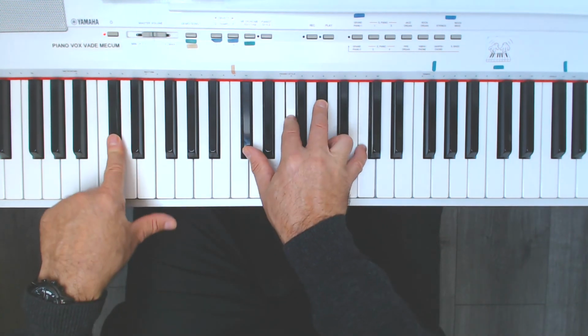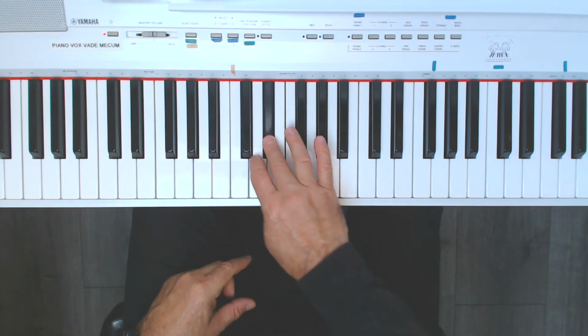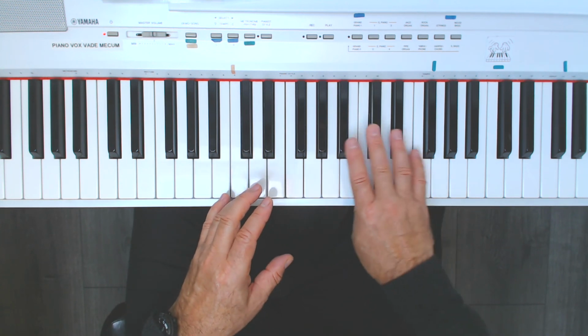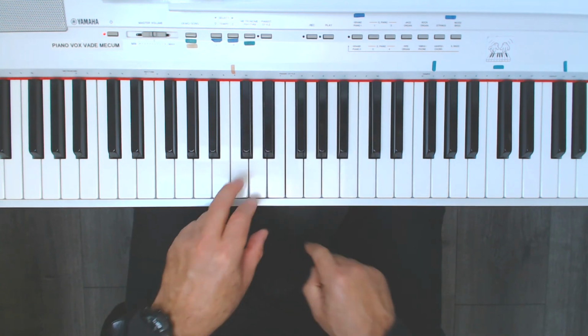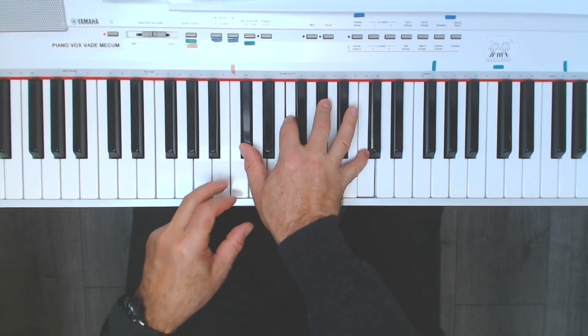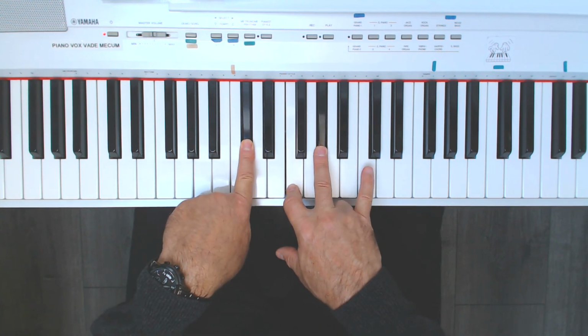D flat major 7. Scale of D flat: 1, 2, 3, 4, 5, 6, 7, 8. Full of black keys: 1, 2, 3, 4, 5, 6, 7, 8. So the root, the 3rd, the 5th, the major 7th. You see, we have D flat, F, A flat, and C.